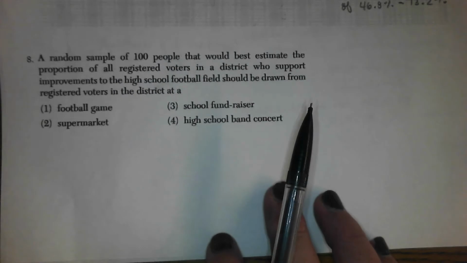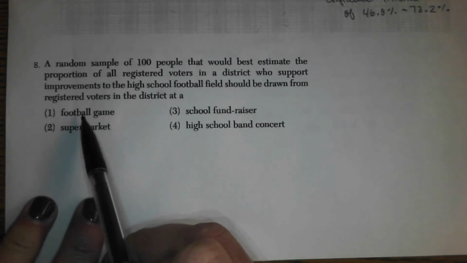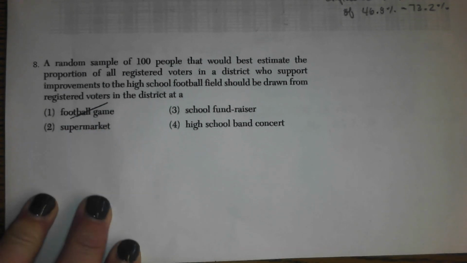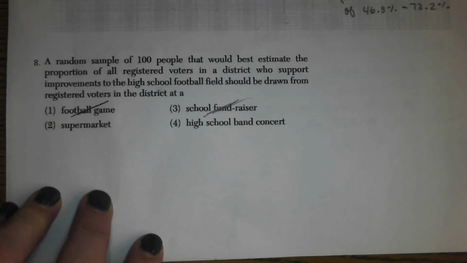And then the last one here is just this random sample of 100 people that would best estimate the proportion of all registered voters in a district who support improvements to the high school football field should be drawn from registered voters in the district at A. So if we want to take a sample to see who's in favor of improvements at the high school, we should probably stay away from people at a football game. Because if they're at a football game, they probably support the school. If they're at a school fundraiser, they probably support the school. That would introduce a bias.